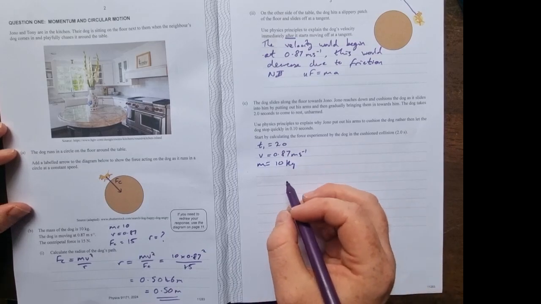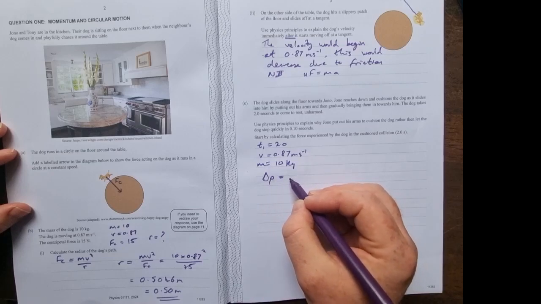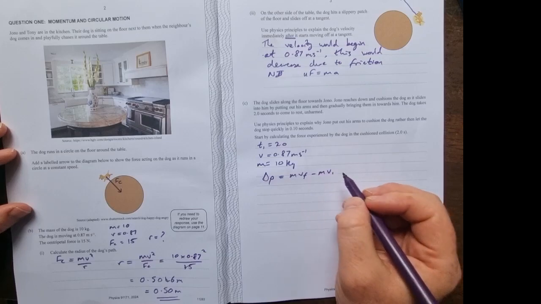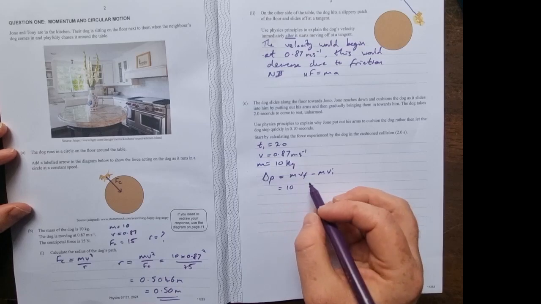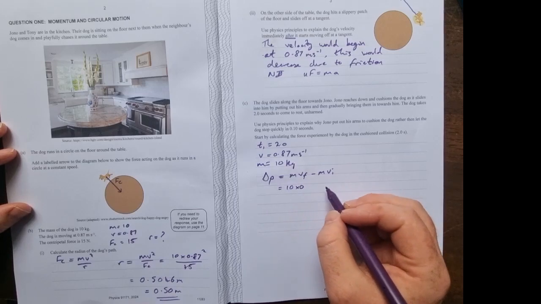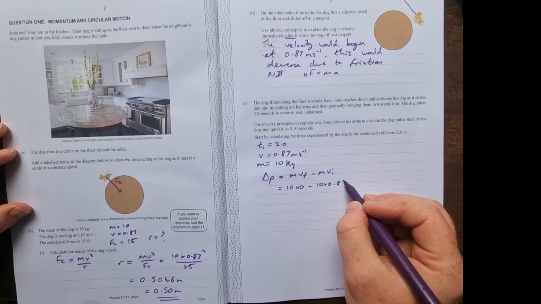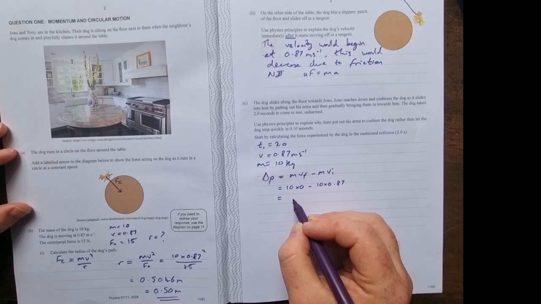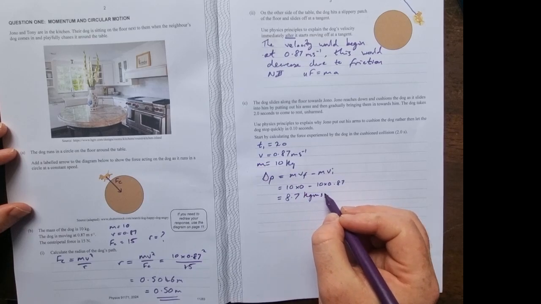And so what I'd be looking at there is that the change in momentum is equal to the mass times velocity final minus the mass times velocity initial. That is 10 times final velocity would be 0 when it's come to a stop, then subtracting 10 times the initial velocity, which is 0.87. And so that gives us a change in momentum of negative 8.7 kilogram meters per second.